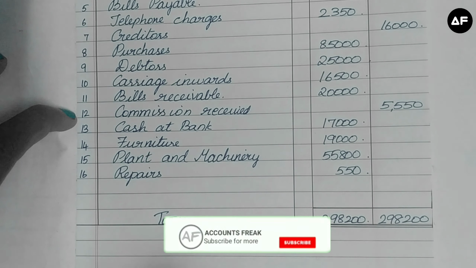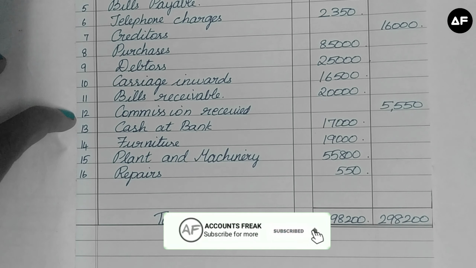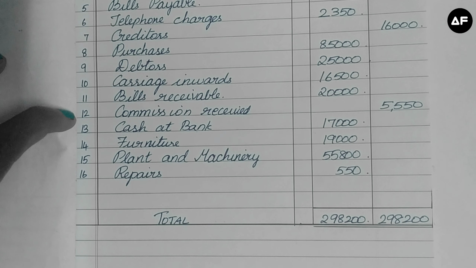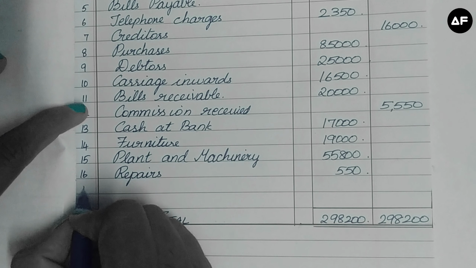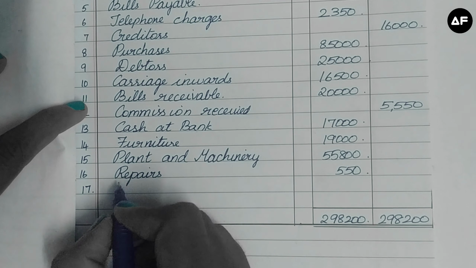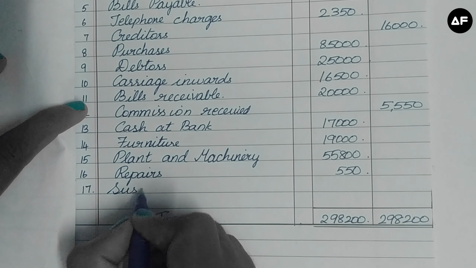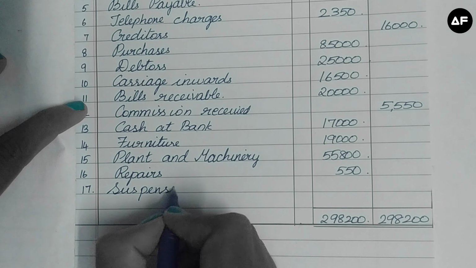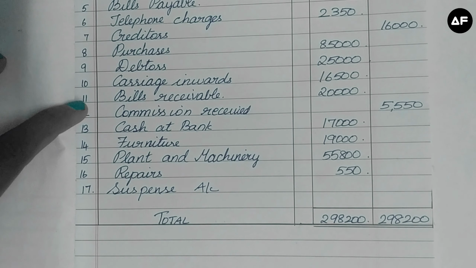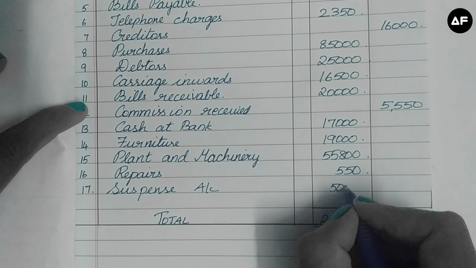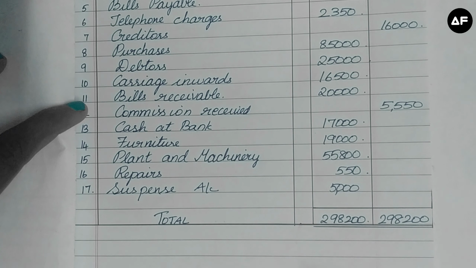Next, on the debit column, we have a total of 2,93,200, which is the least total. Therefore, put the last value as 17th one as suspense account and the deficit value is going to be recorded over here. So, we must find the difference between 2,98,200 and 2,93,200, which is 5,000 rupees, which is going to be debited because debit side is the least. So with this, the sum is tallied and over.